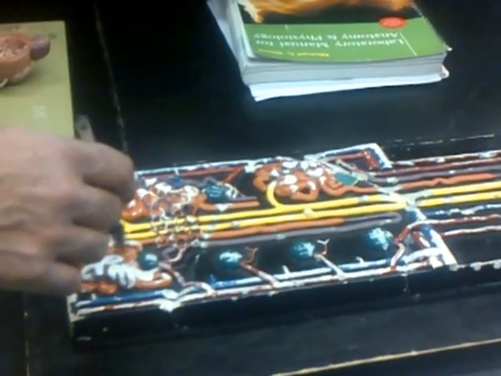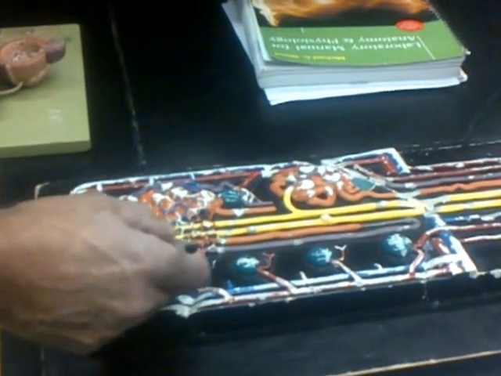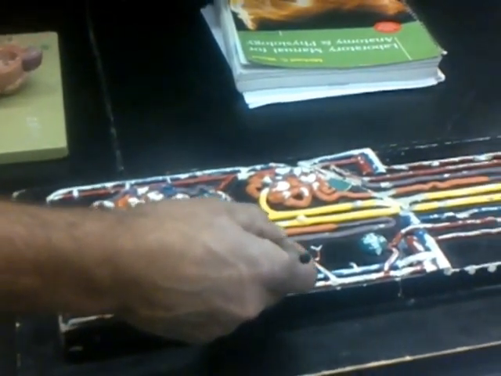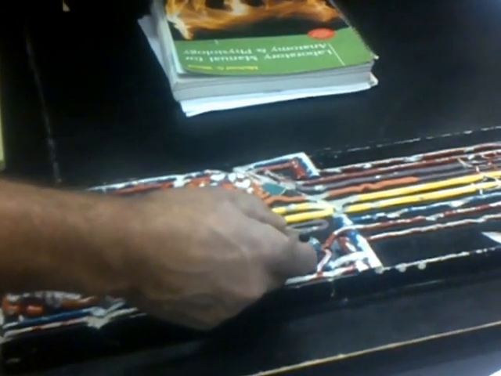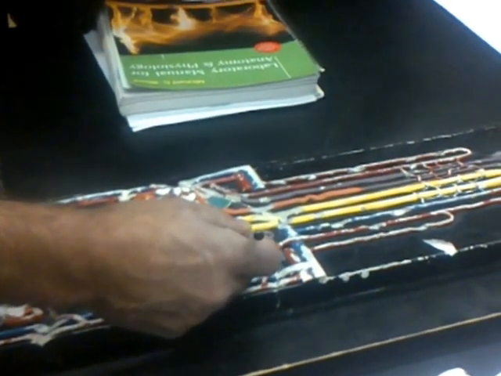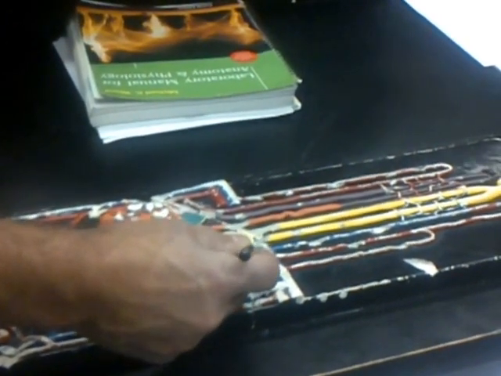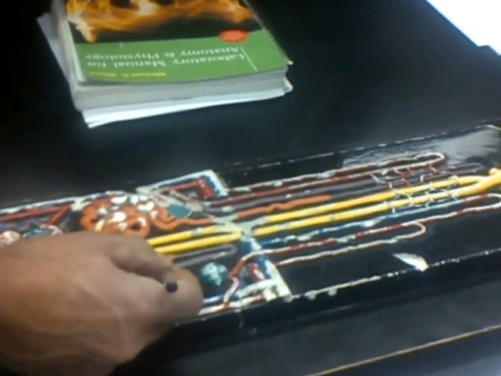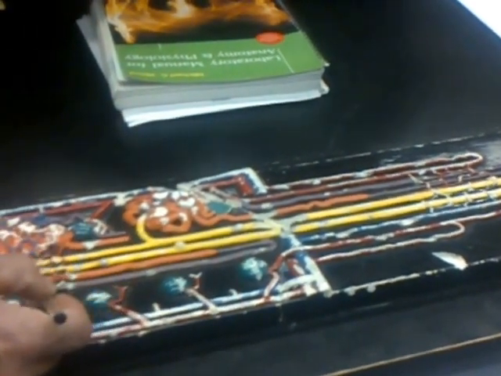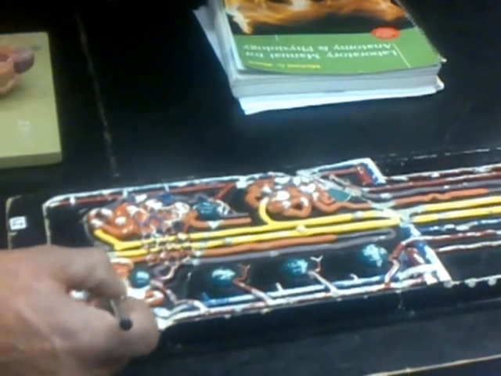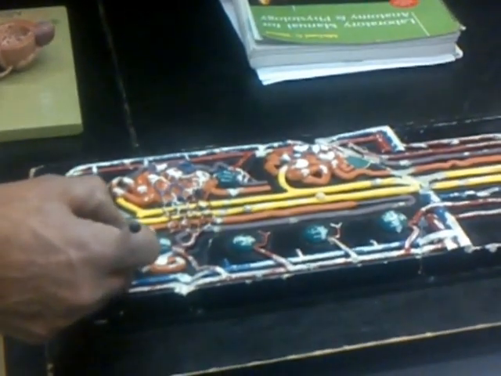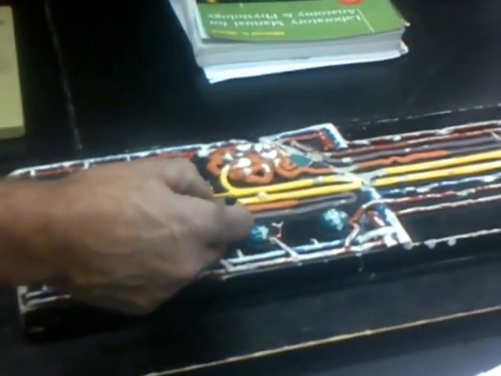From the proximal convoluted tubule, it heads deep down towards the medulla in the descending limb. The descending limb becomes the thin limb, and then we have this hairpin turn, which is called the loop of Henle. We have the thick ascending limb, which leads into the distal convoluted tubule. This was once upon a time purple, it's now white. That's connected to the collecting duct, which is yellow.